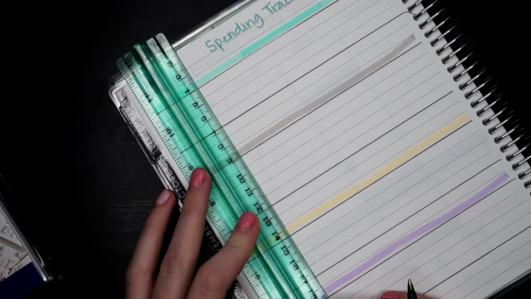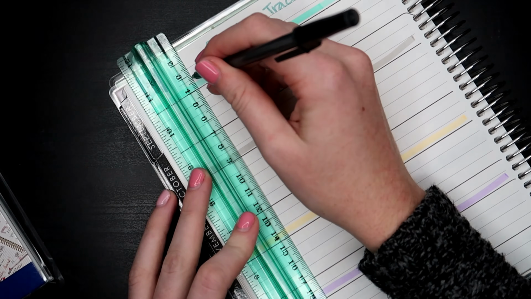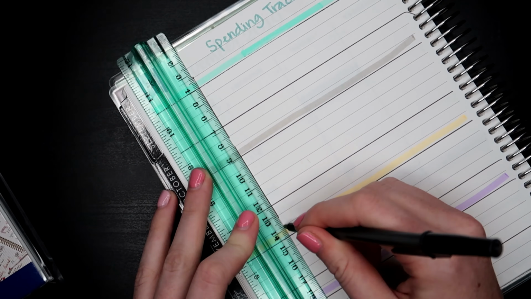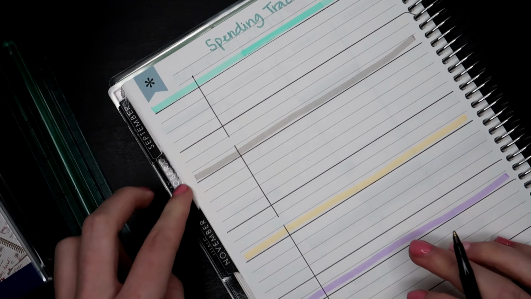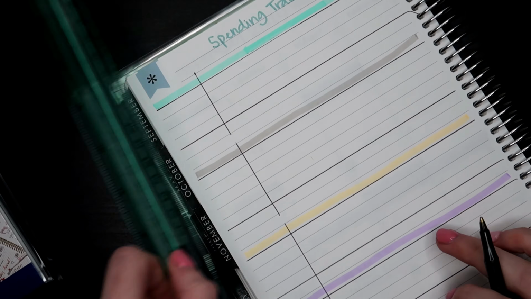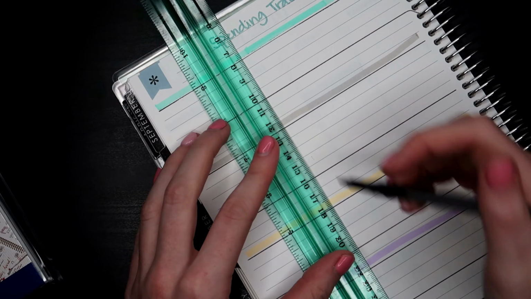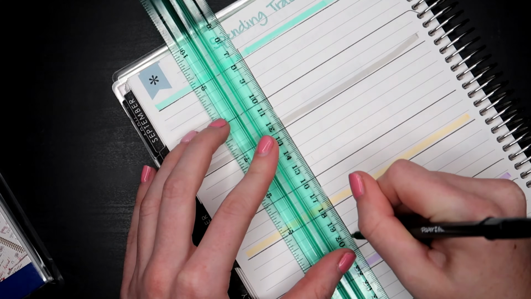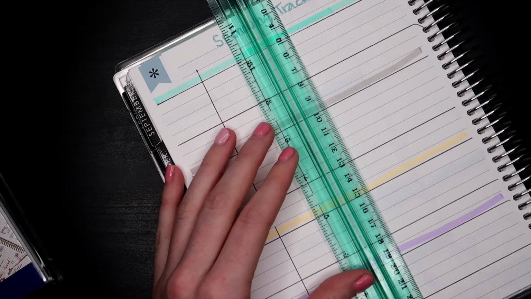Then I have a line, what date, I usually have to look at what all my separators are: date, amount, remaining, and description. Date, amount, remaining.